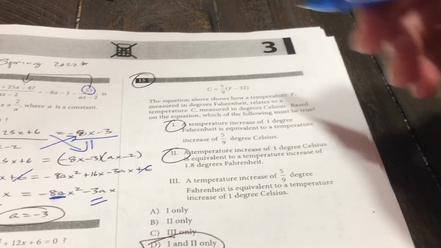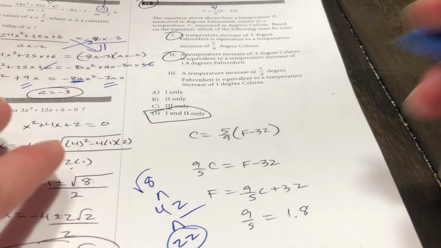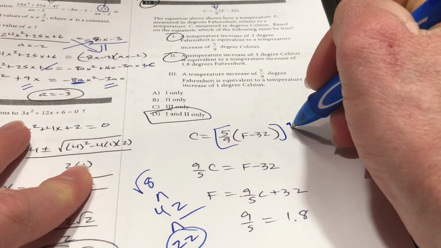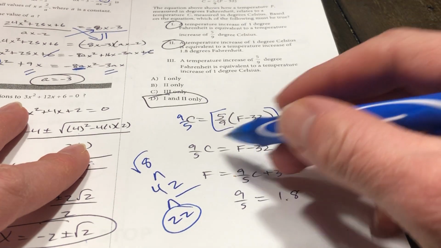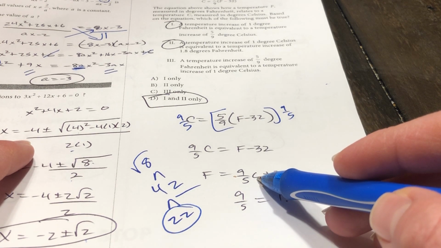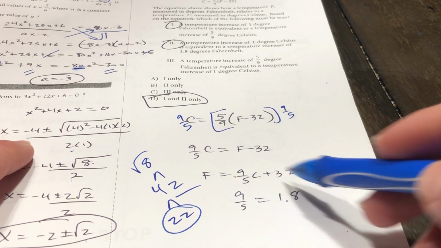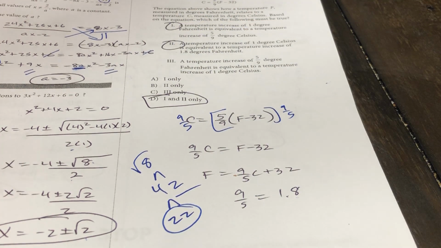Okay, we can have the quadratic formula down. We can memorize it. Okay, I'm pretty sure all classes have done 15. The formula literally tells you as Fahrenheit goes up by 1, Celsius goes up by 5/9. That is true, but also, here's a formula we're used to. If I multiply both sides by 9/5, and I solve this equation for Fahrenheit, add 32 to the other side, Celsius goes up by 1, Fahrenheit goes up by 9/5, and 9/5 is 1.8. 1 and 2 are correct.